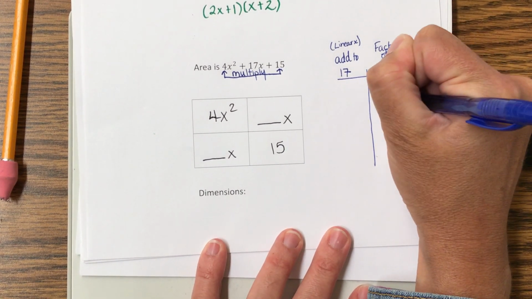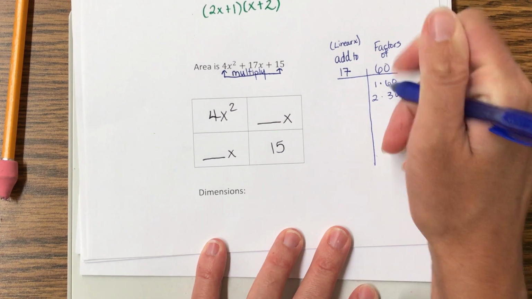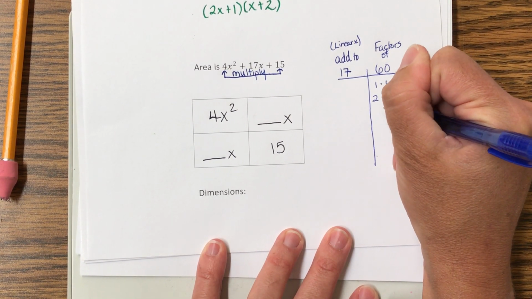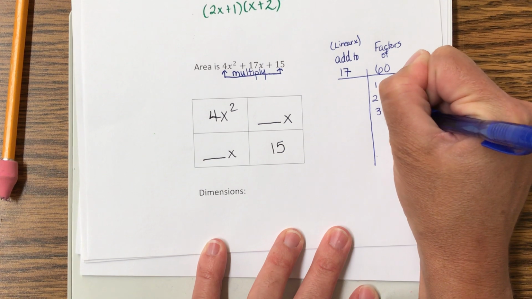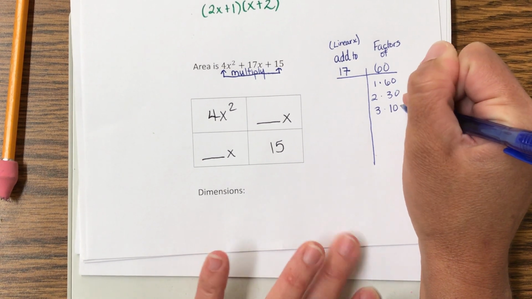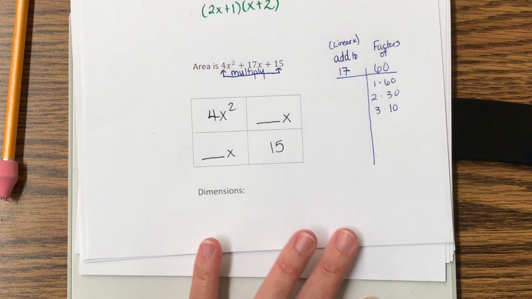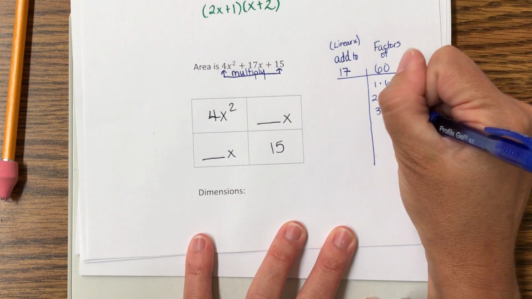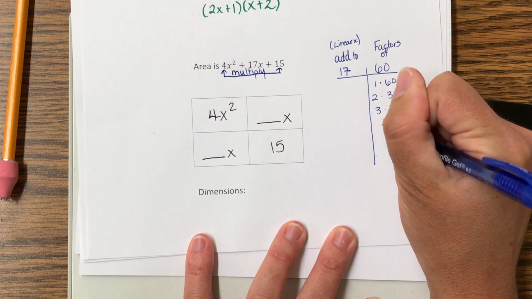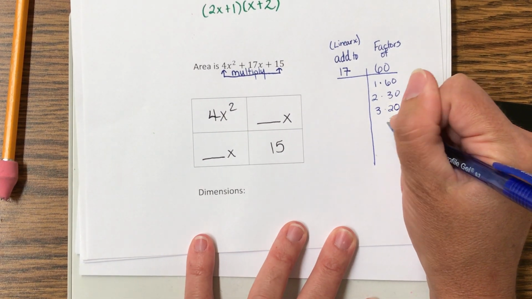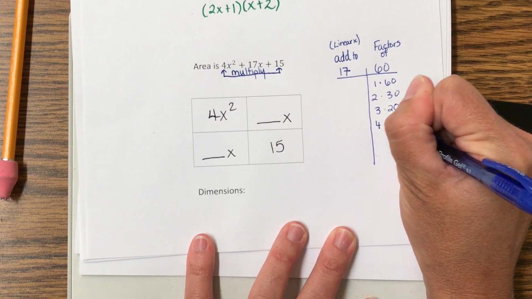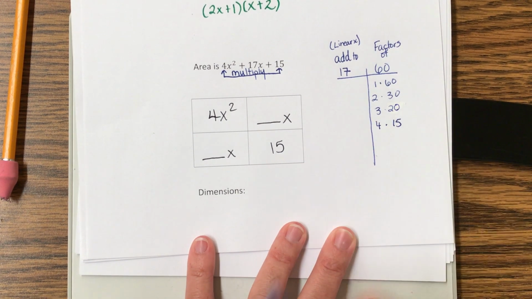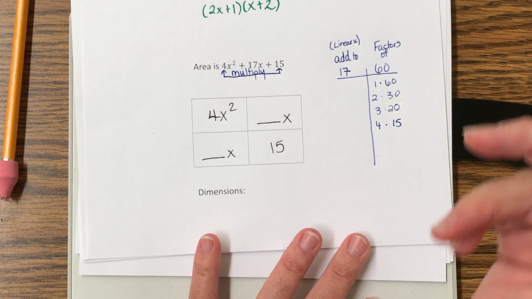So 1 and 60, 2 and 30, 3 and 20. Sorry, I can't do my math. 4, will 4 go into 60? Yes, of course, because we just did 4 and 15. Will 5 go into 60?